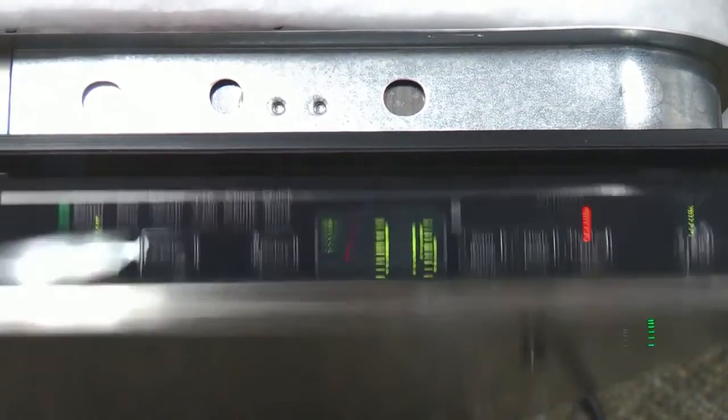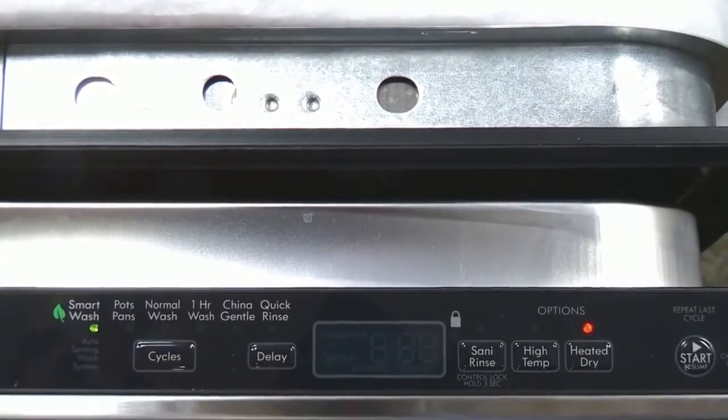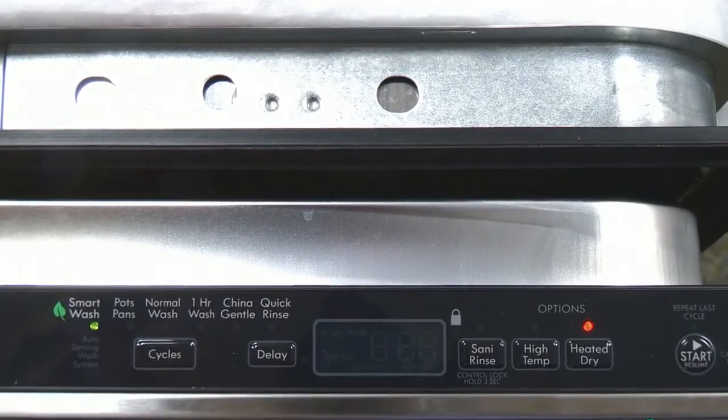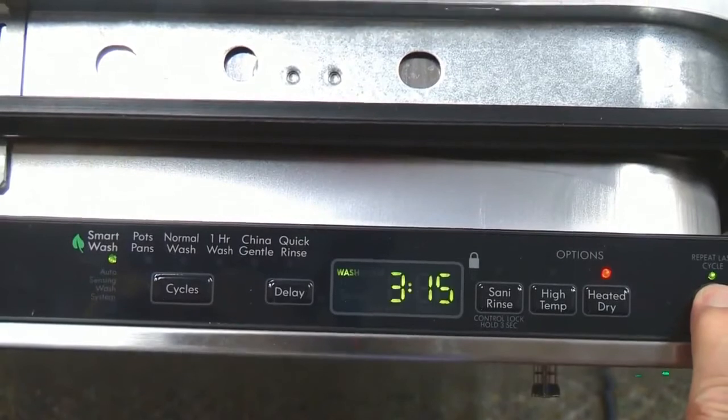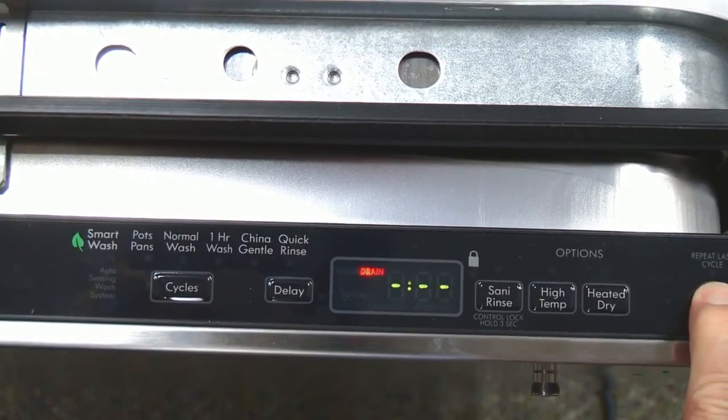At any point during a cycle, you can cancel the cycle by opening the washer door slightly. With the door open, press and hold the start button for 3 seconds. This will cancel/drain the washer.